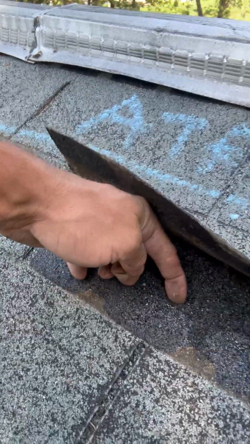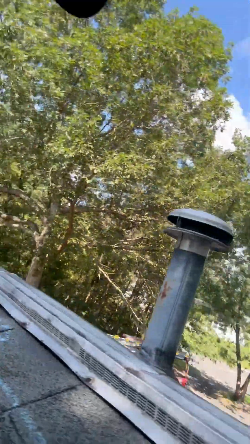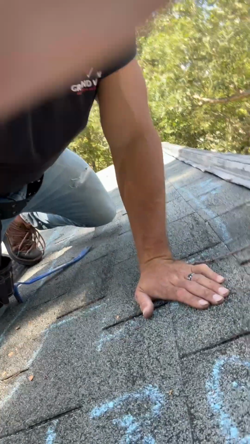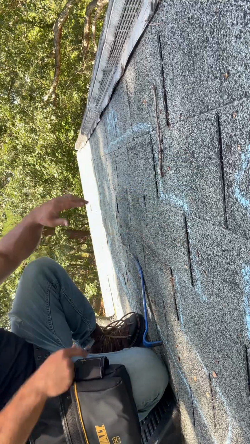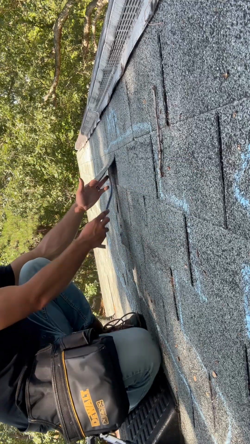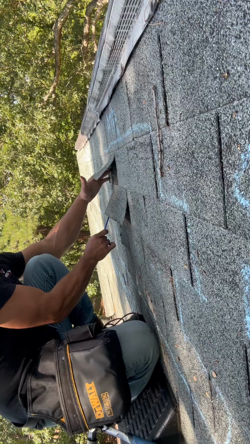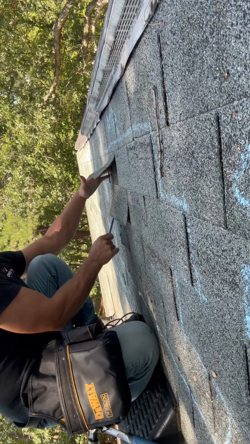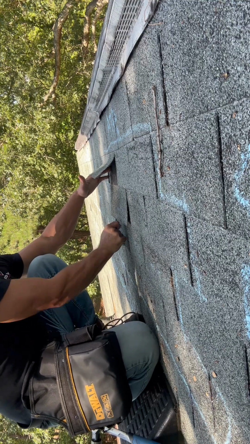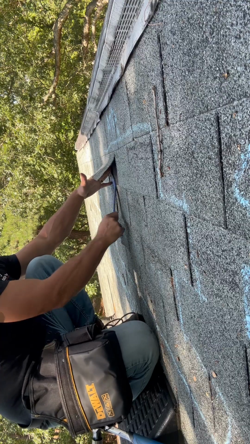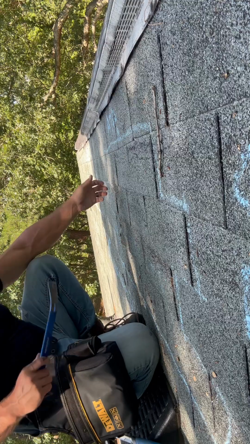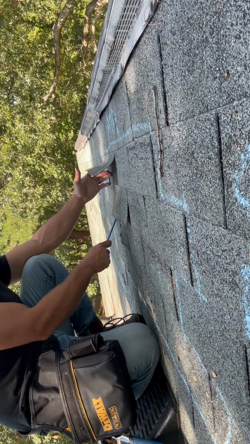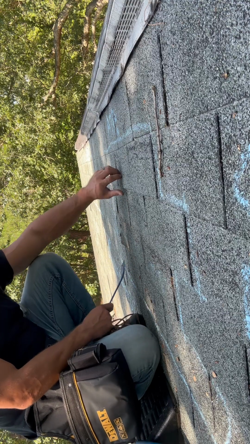You can see my finger going in it. That'll work. Again, another tear on this part here. This last tab, that last nail also tore it here.